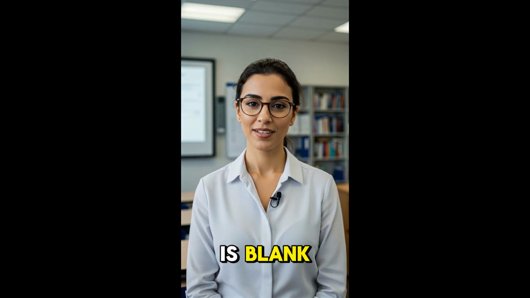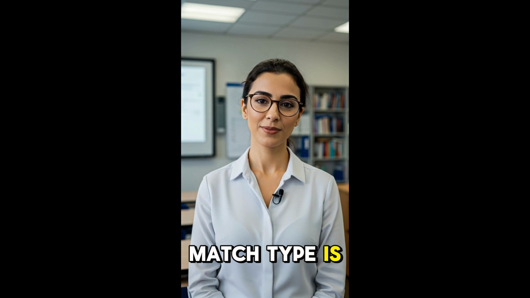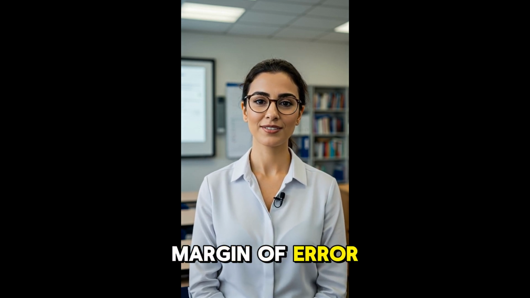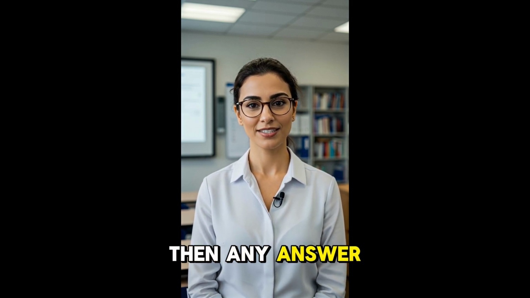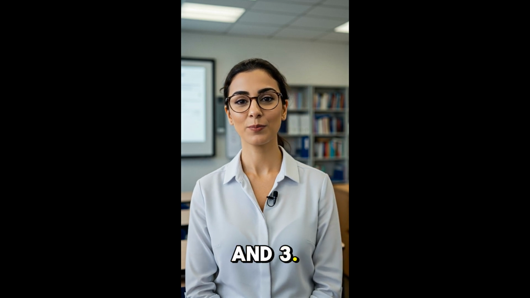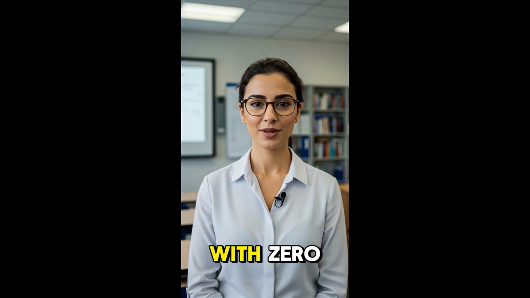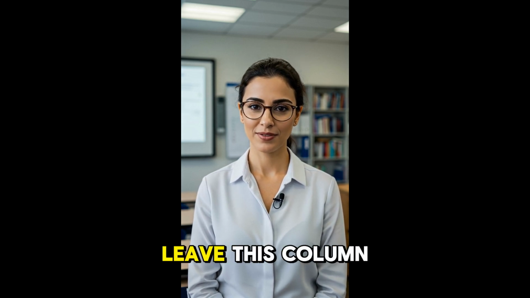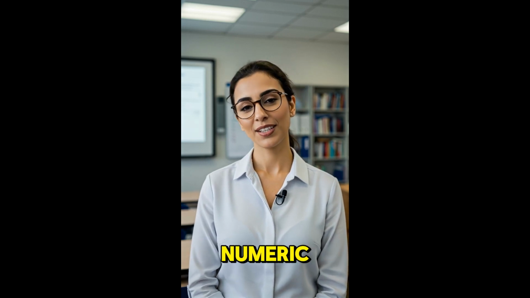The last column is blank_1_tolerance, and this only applies when your match type is numeric_range. It's the acceptable margin of error. So if the correct answer is 3.14 and you set a tolerance of 0.1, then any answer between 3.13 and 3.15 will be marked correct. If you want an exact number with 0 rounding allowed, just put 0 in the tolerance column. Leave this column completely blank for any question that isn't numeric.